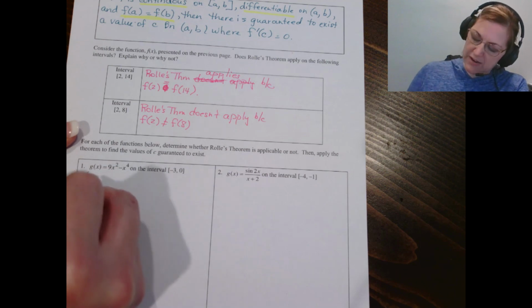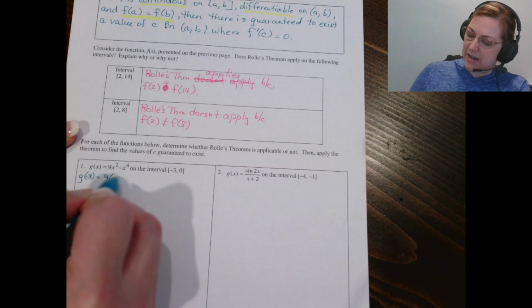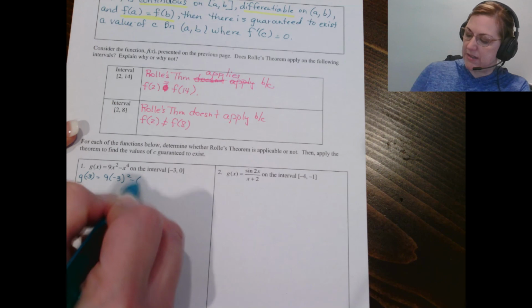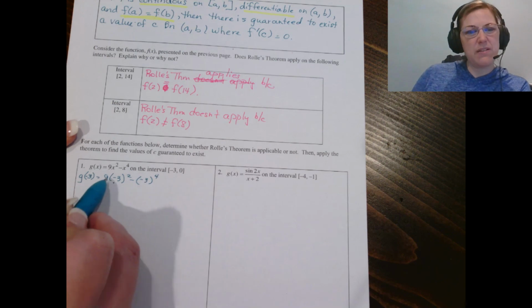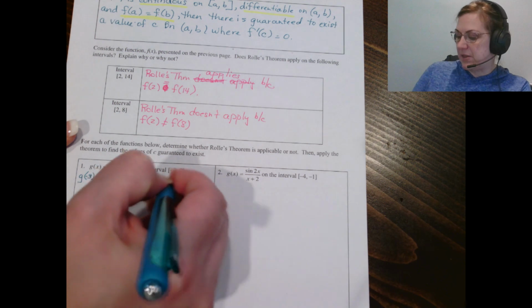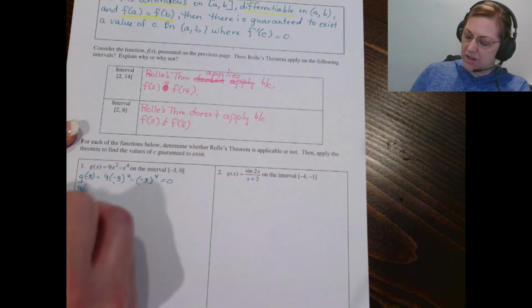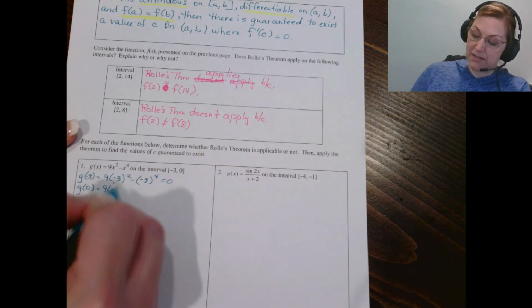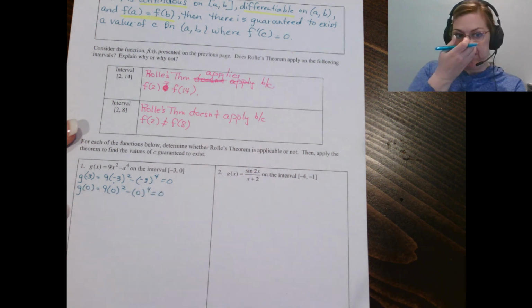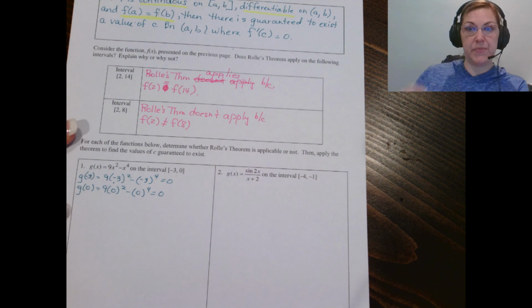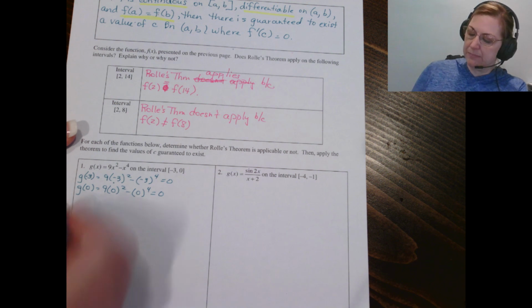So g of -3 would be 9 times -3 squared minus -3 to the fourth. So it's 9 times 9 is 81 minus 81. That gives me 0. And g of 0 equals 0, so we're going to get those same y values.